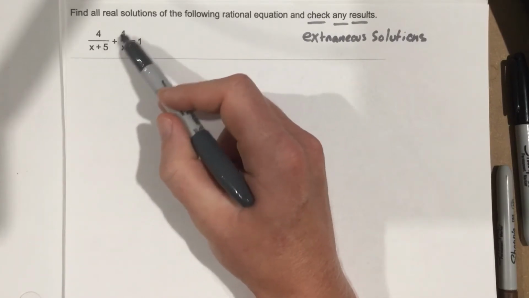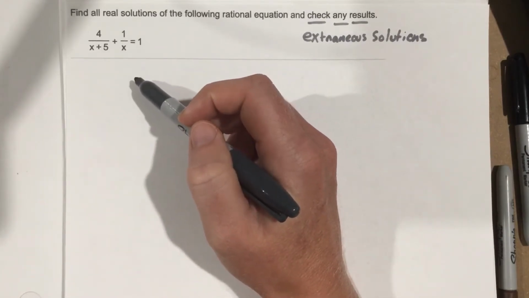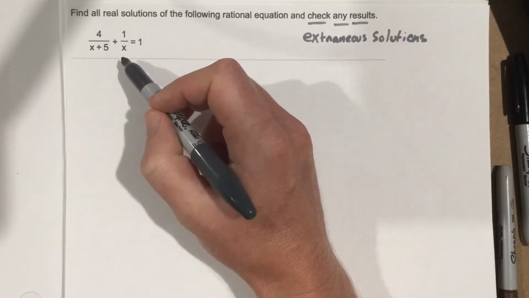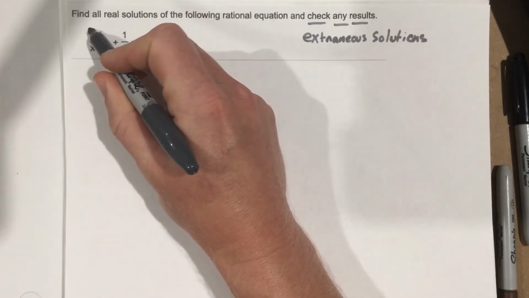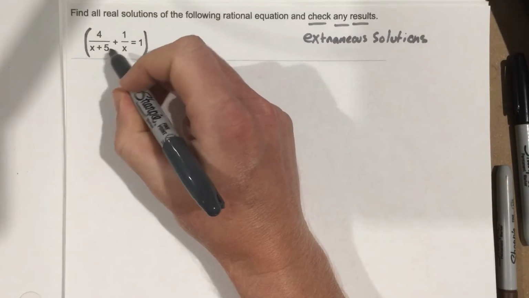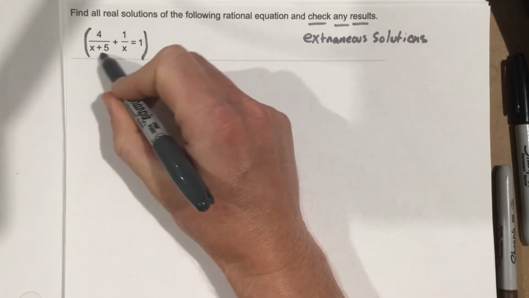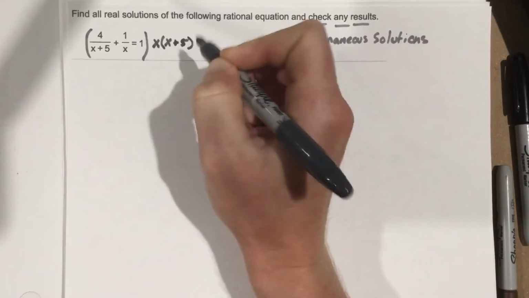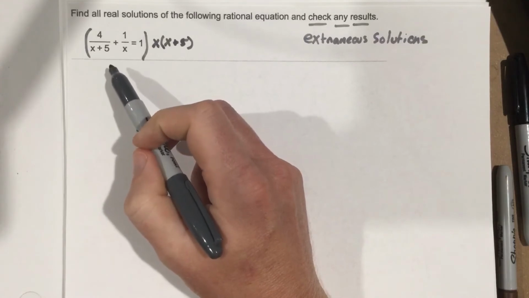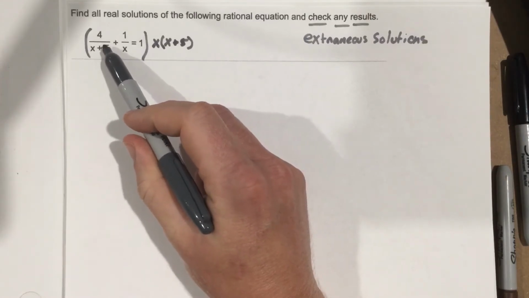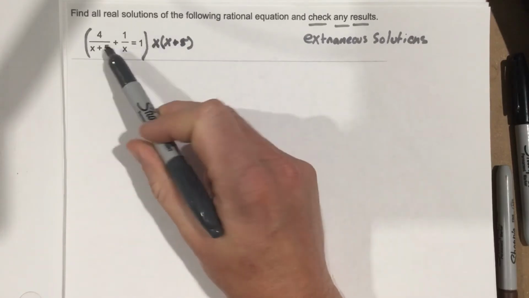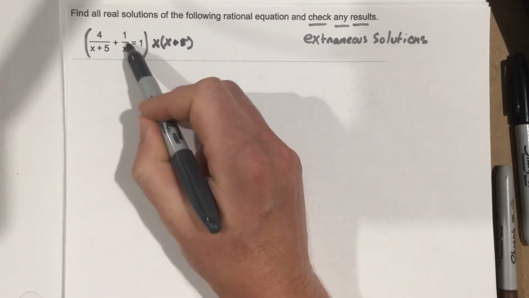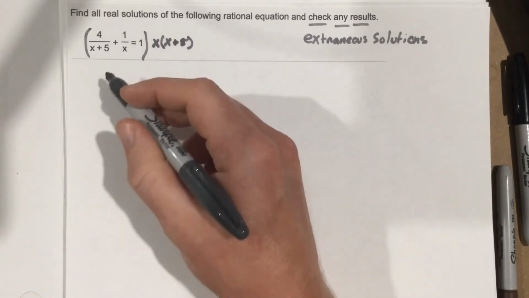We've got a fraction plus another fraction equal 1. I always like to cancel the denominators of the fractions to start. So what I'm going to do is multiply this entire equation by the common denominator between these two, which is x times x plus 5. X times x plus 5 is the common denominator between these two denominators. So when I multiply it, it's going to cancel this denominator for the x plus 5, and then when I multiply it times this, it'll cancel the x.